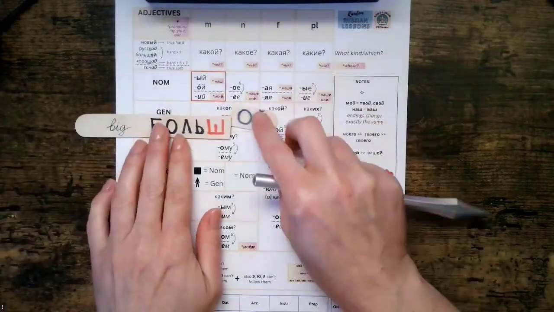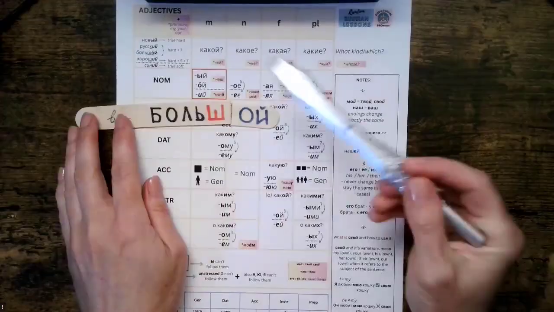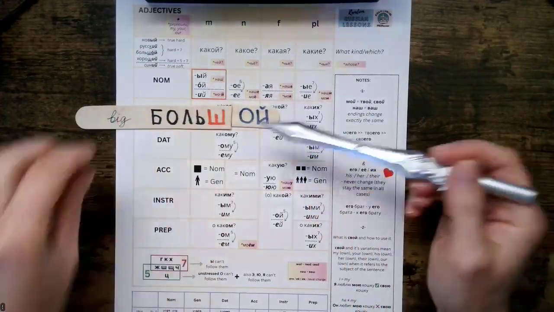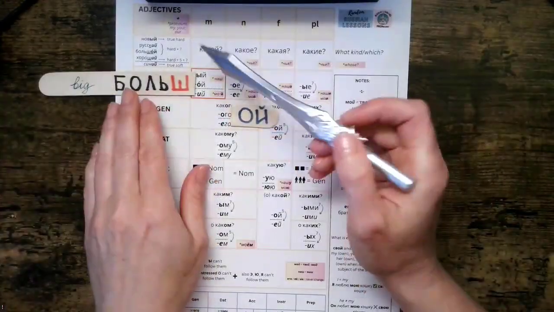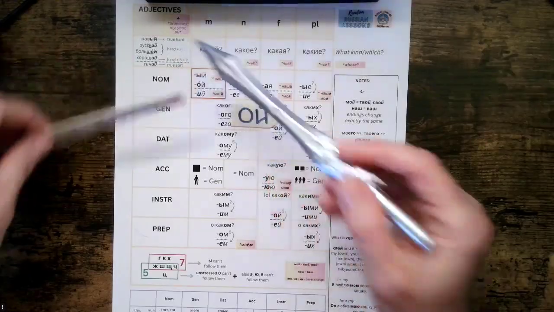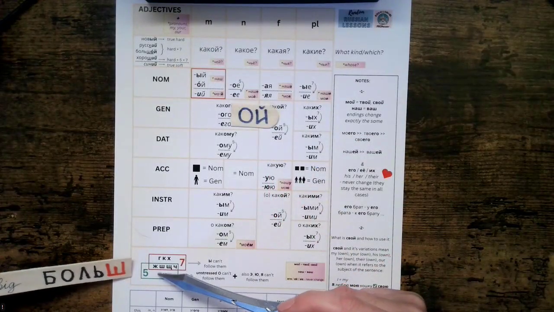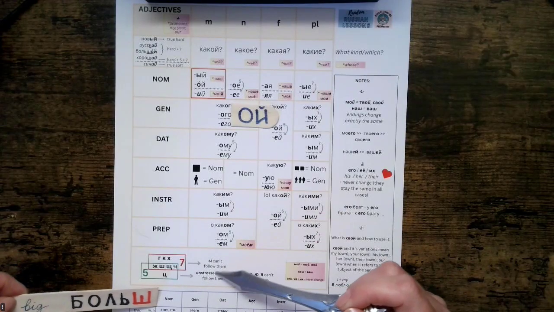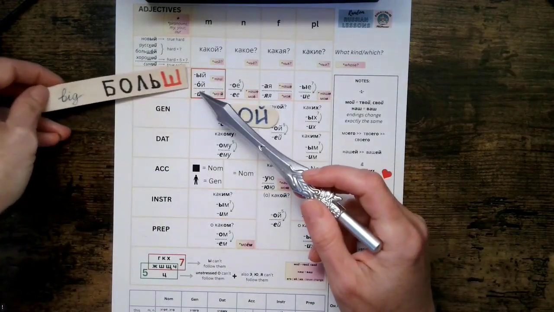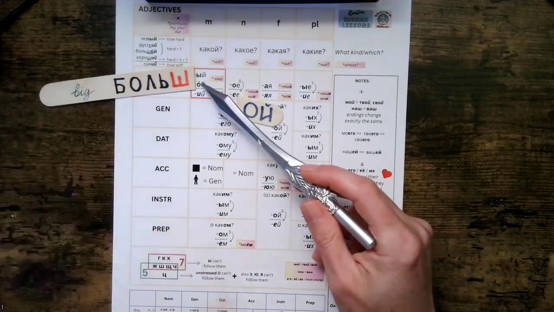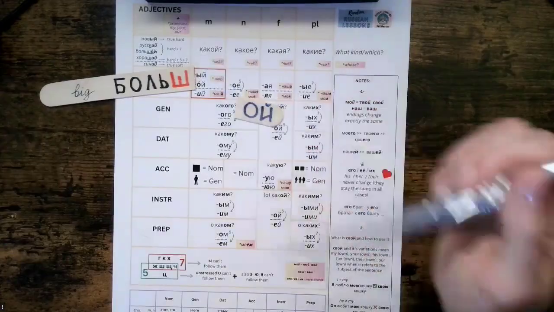The next word is the word большой. And this O is stressed. What it means is that большой is only affected by the 7-letter rule. Even though sh is part of both the 5 and 7 rules, so the 5-letter rule cannot have the unstressed O. But since большой is stressed, it still stays hard and is only affected by the 7-letter rule.